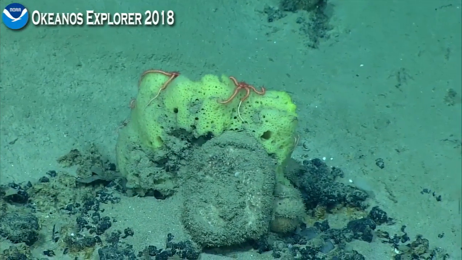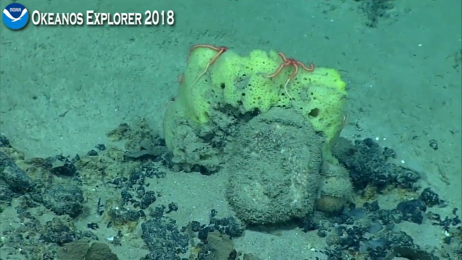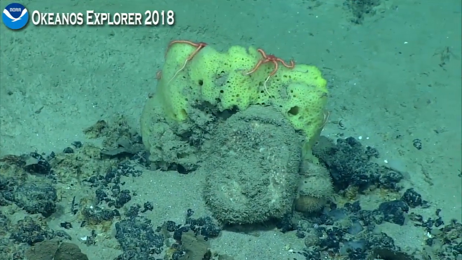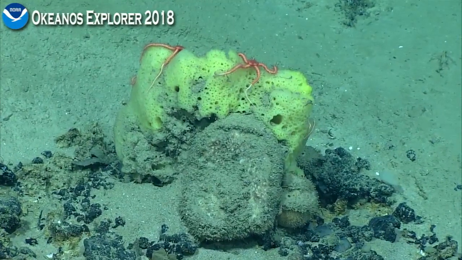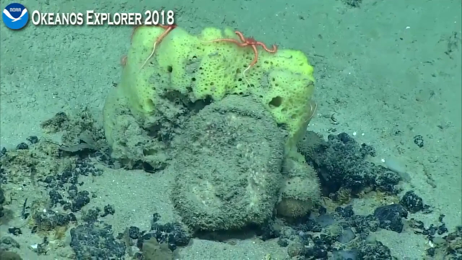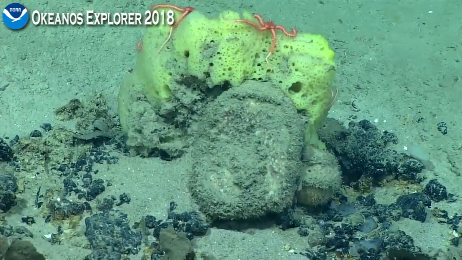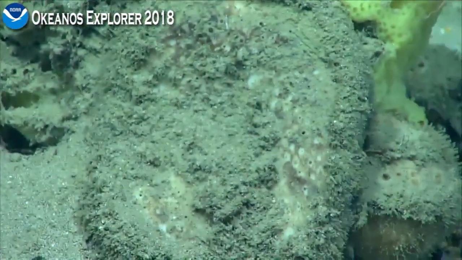So that looks like one that we saw yesterday. So Scott, that's that Geodia in front of us that we were looking at. That's the Geodia, the one that looks like it's got kind of pimples on the surface, right in the center. So not the yellow sponge. The one that's facing us. Yeah, that's one that we're interested in.